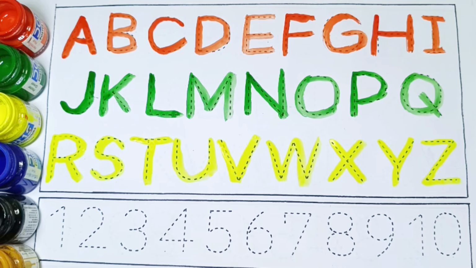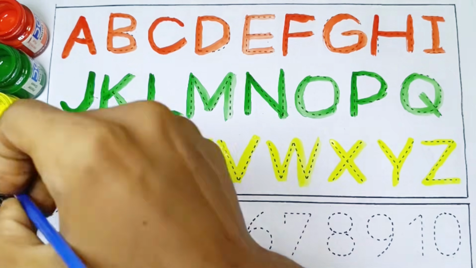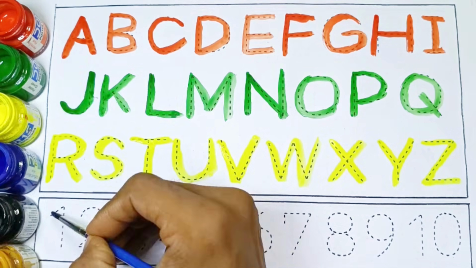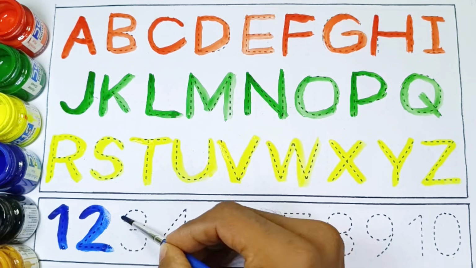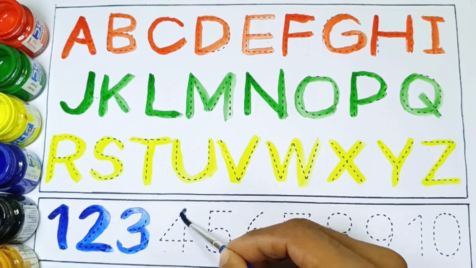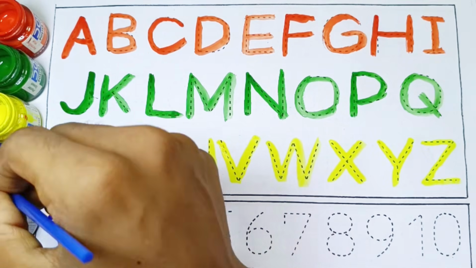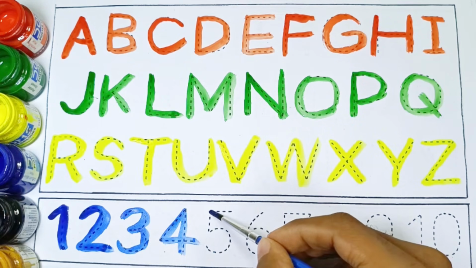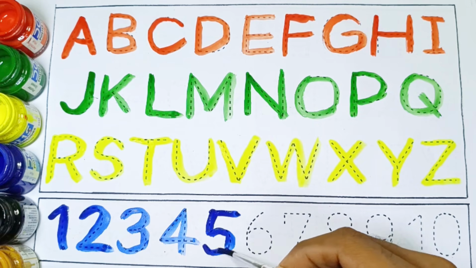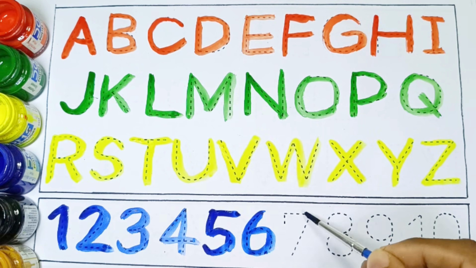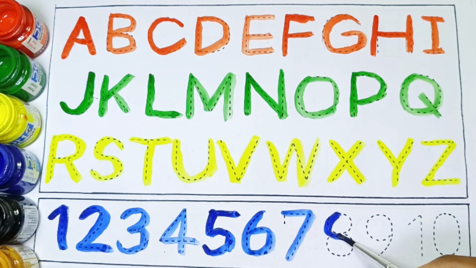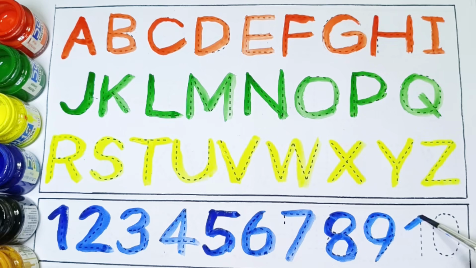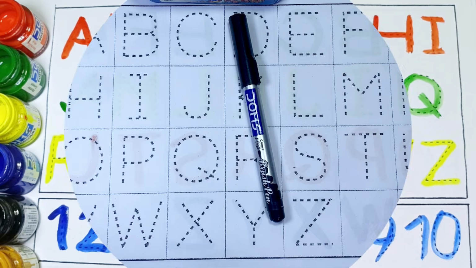Kids, now you draw numbers and use blue color. 1, 2, 3, 4, 5, 6, 7, 8, 9, and 10.